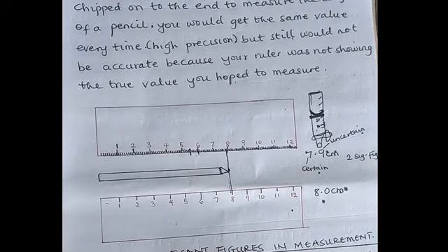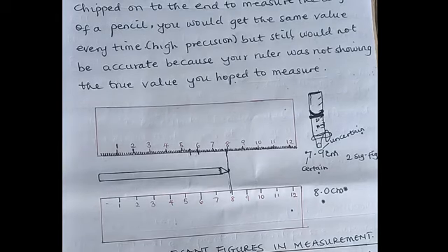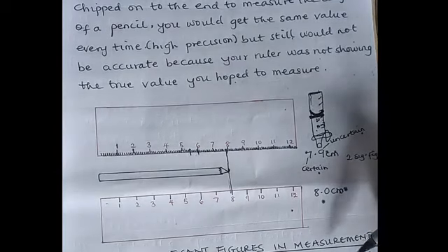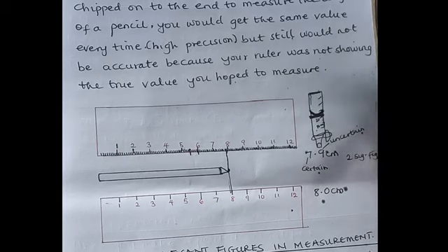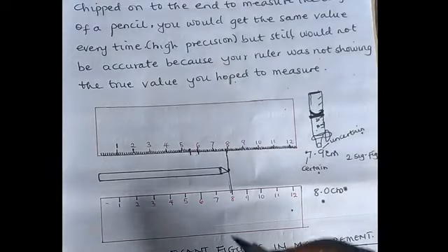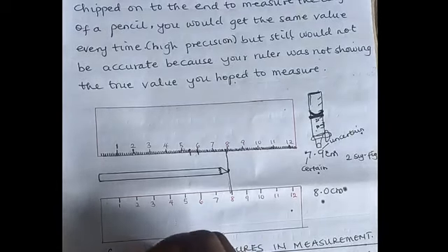Because from our figures in sciences, we analyze our results to get recommendations and conclusions. So it is very important as a scientist or as a science student to take a close look at your readings, and this explains the importance of significant figures in measurement. The number of significant figures in a measurement is equal to the number of certain digits and one uncertain digit. Take for instance, you have 2.80.